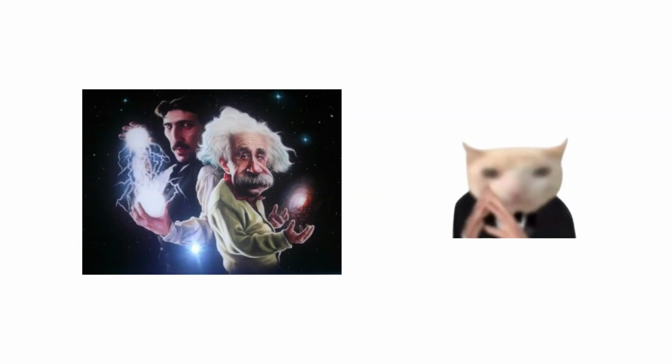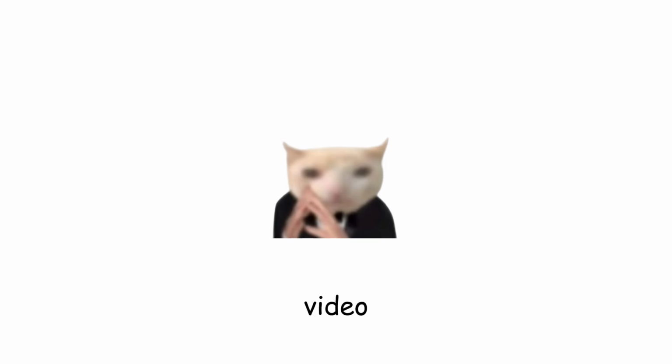How does this tiny square of black and white boxes store so much information? It looks random, but it's actually one of the smartest designs in modern technology. And by the end of this video, you'll never look at a QR code the same way again.